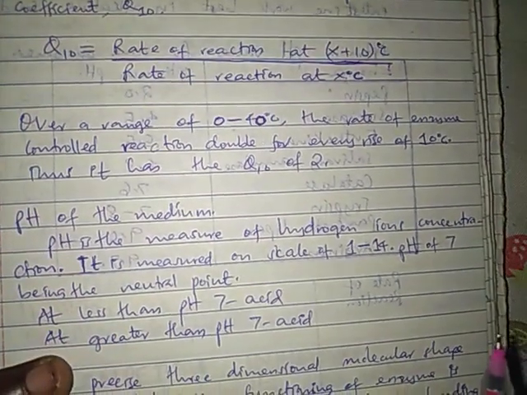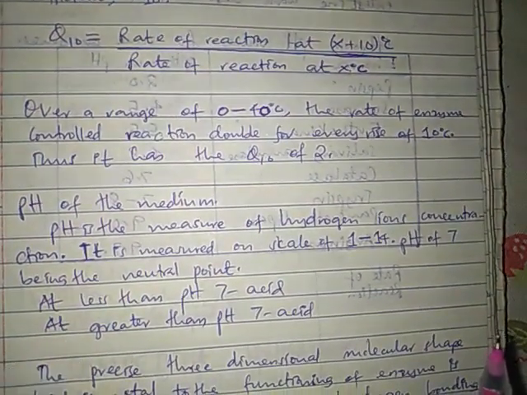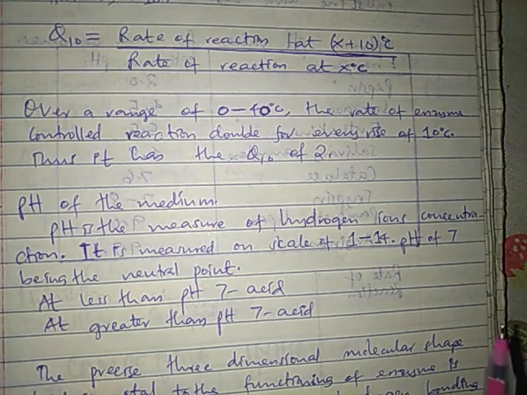Kwa unaangalia reaction speed yake kawaida na speed baada ya kuongeza 10 centigrade, then kuchukua divided by unapata hiyo temperature coefficient. So over a range of 0 to 40 degrees centigrade, the rate of enzyme controlled reaction doubles for every rise of 10 degrees centigrade. Thus it has the Q10 of 2.